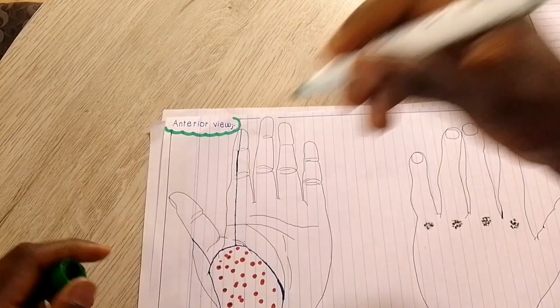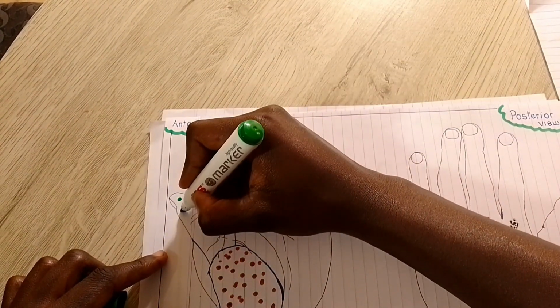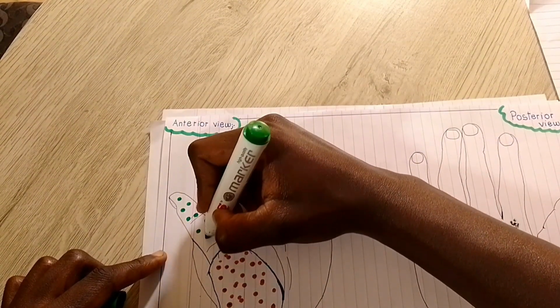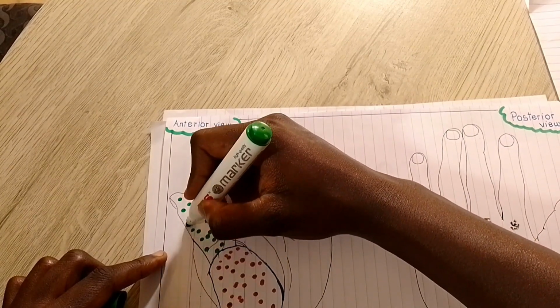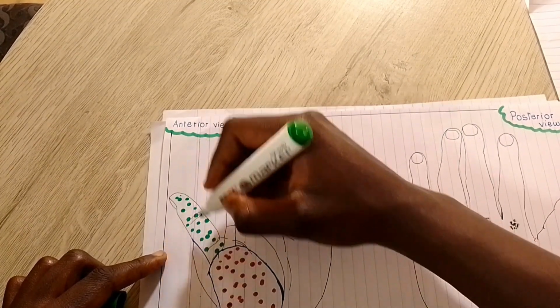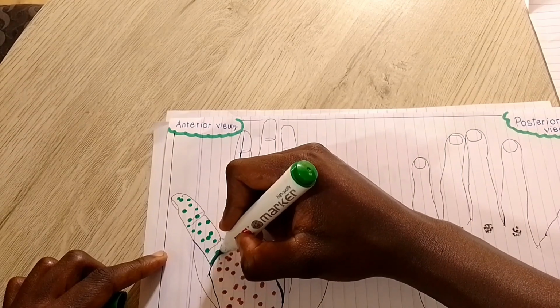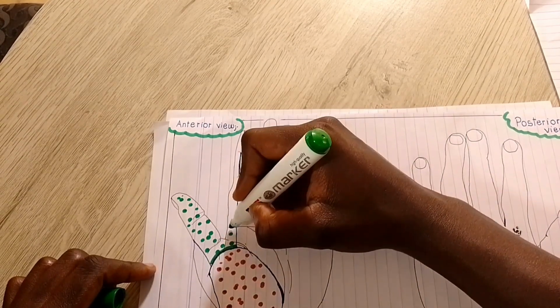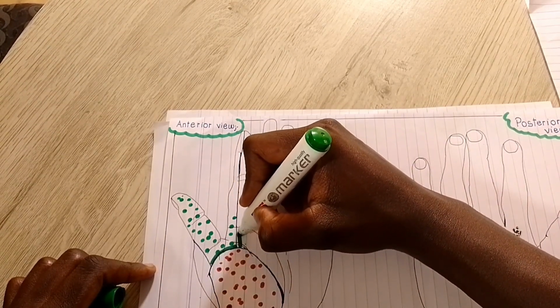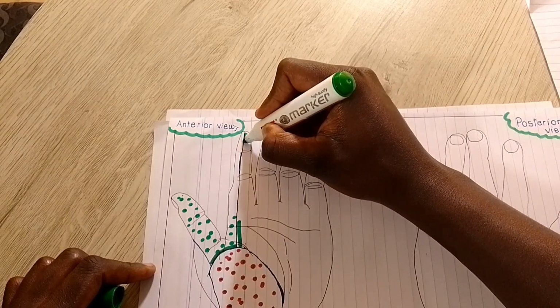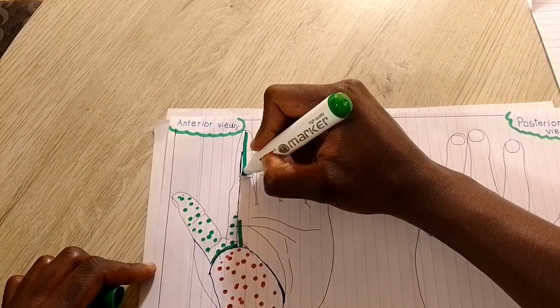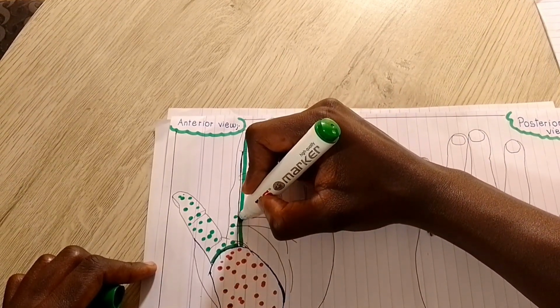So this whole area where you can see the green dots, that is, as we said, the lateral branch innervates the palmar. So this is the palmar surface. So this area here, this whole area. So I'm just going to try to fix that half of the index, the radial half of our index finger.